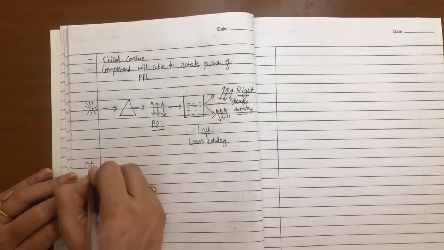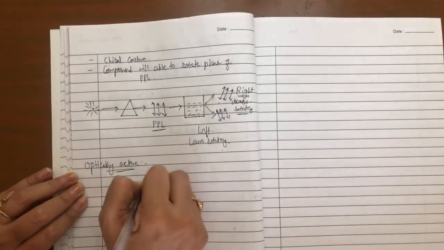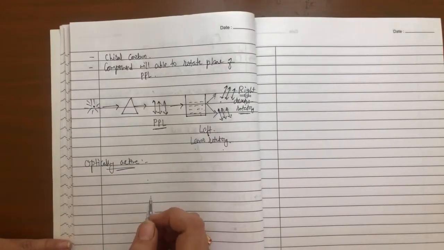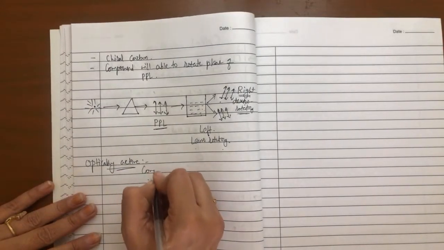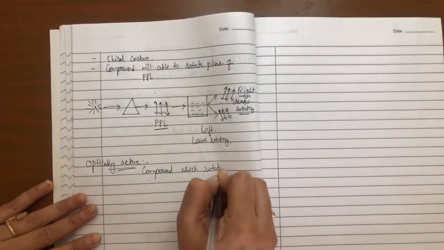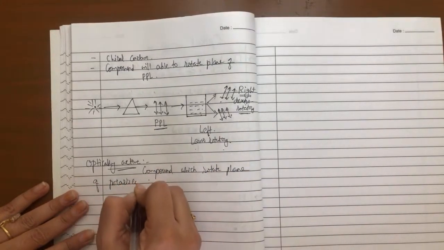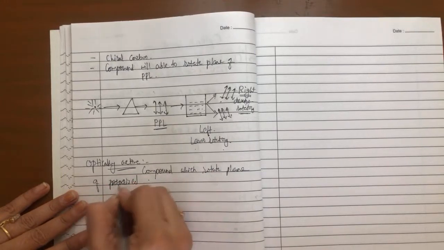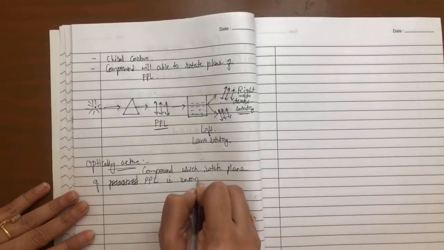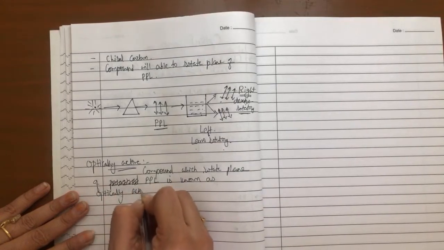So first thing, for an optically active compound, one requirement is that there must be at least one chiral carbon present, and a compound which rotates the plane of polarized light, the plane of PPL, is known as an optically active compound.